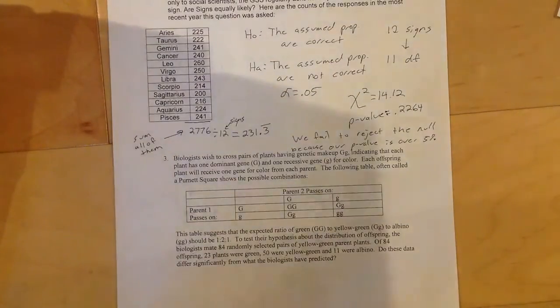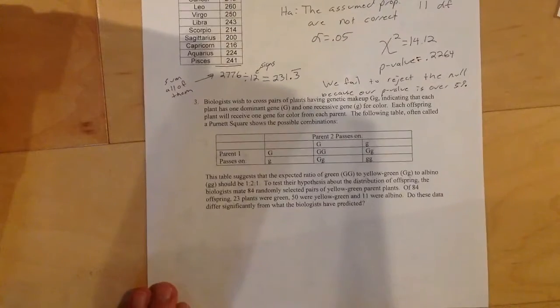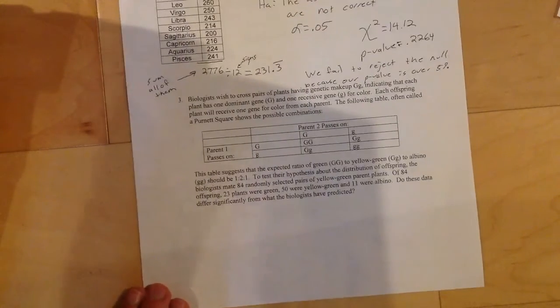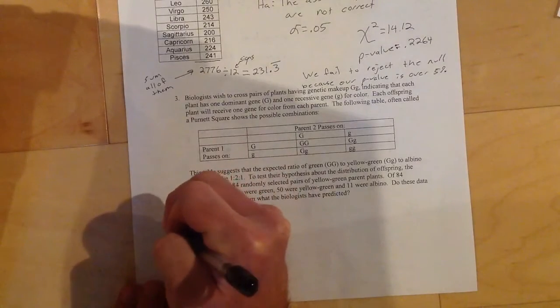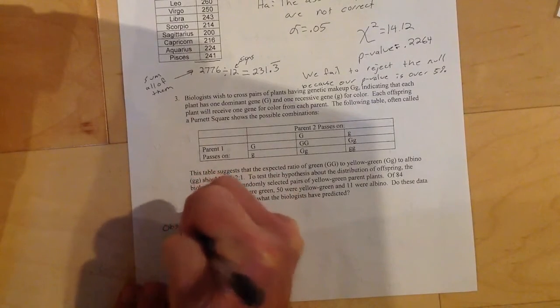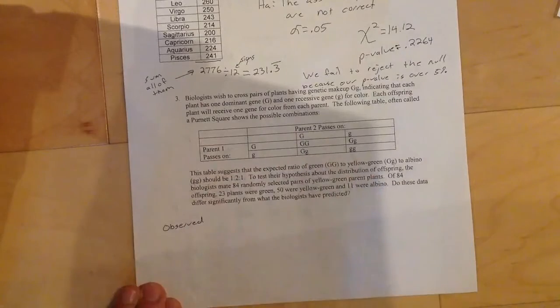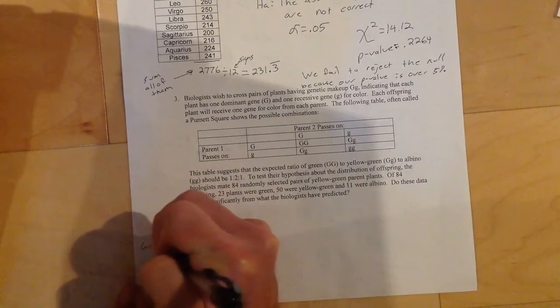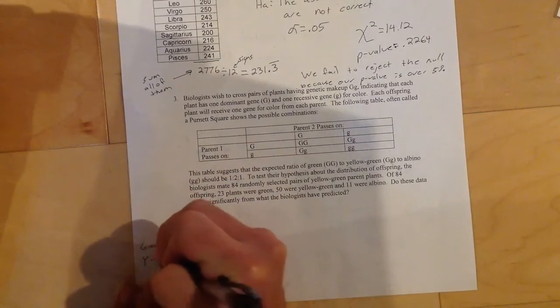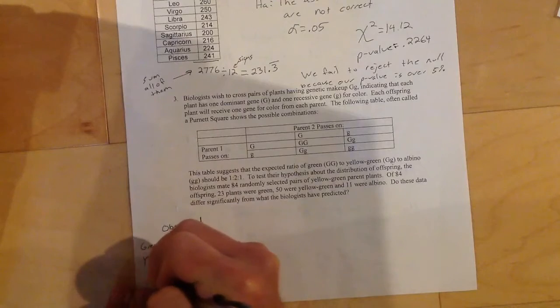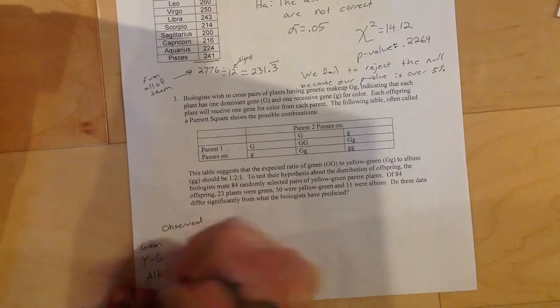All right, so let's break this down, because this problem is different in that it's not saying that everything is equally likely. So if we look at our observed, we have green, yellow-green, which I'm going to say YG, and then albino.